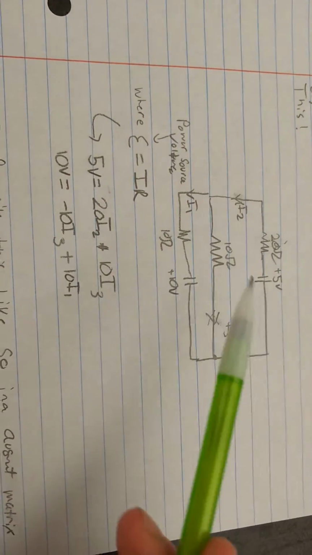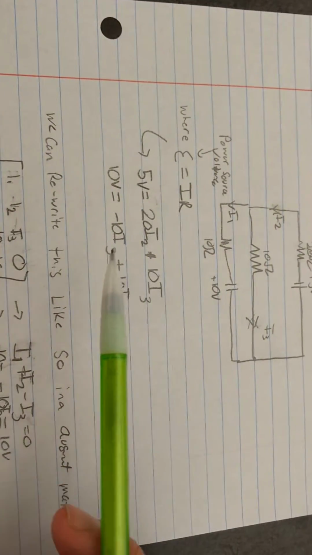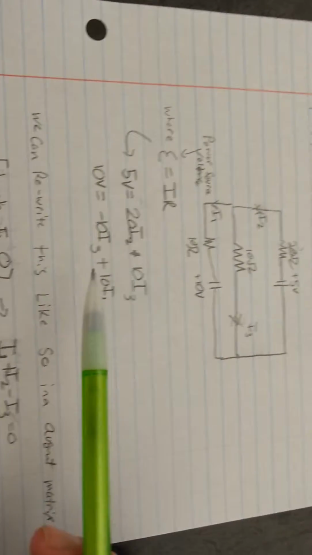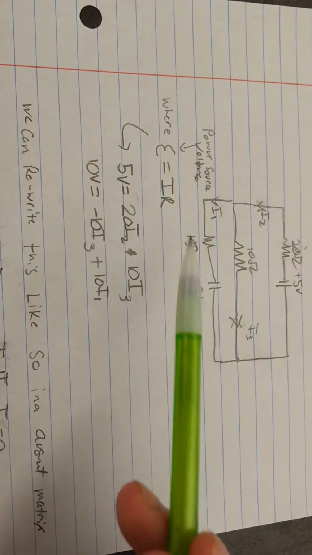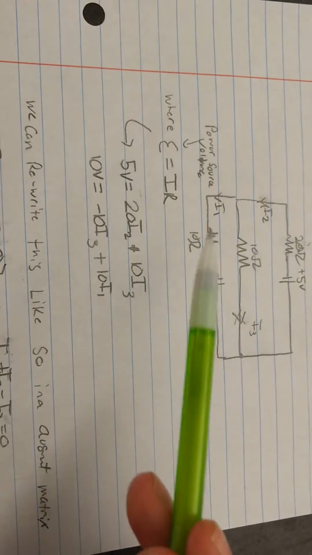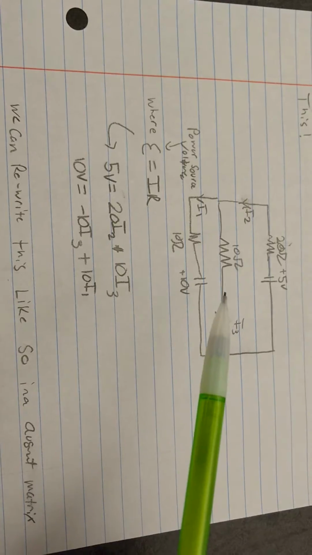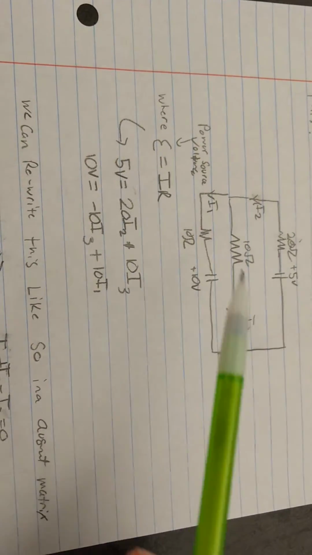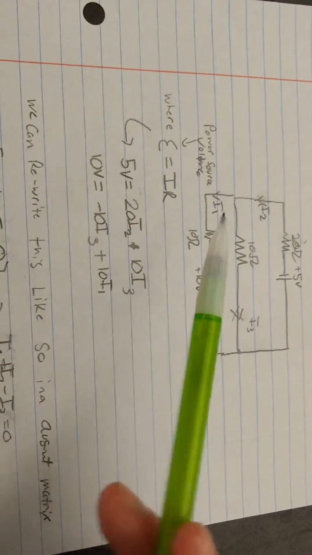So we have a loop going this way. And then for our second loop, we have 10 volts equals negative 10 I3 plus 10 I1. And so we have I1, I2, I3. I3 is going this way, I1 is going this way. So we're going to have negative 10 for the I3 because it's leaving this loop, sort of. It's going the opposite direction that the loop is wanting to go. And we're going to have positive 10 I1 because we have 10 ohms for I1.